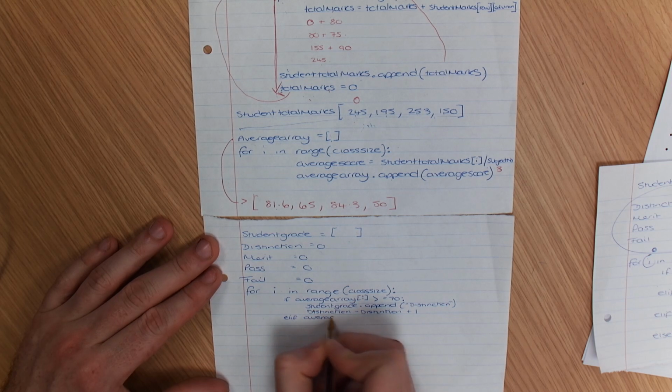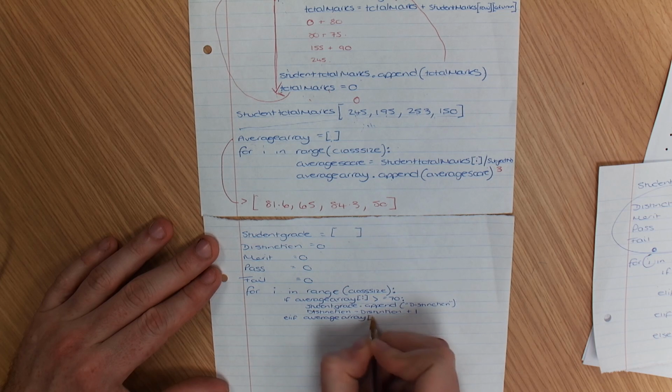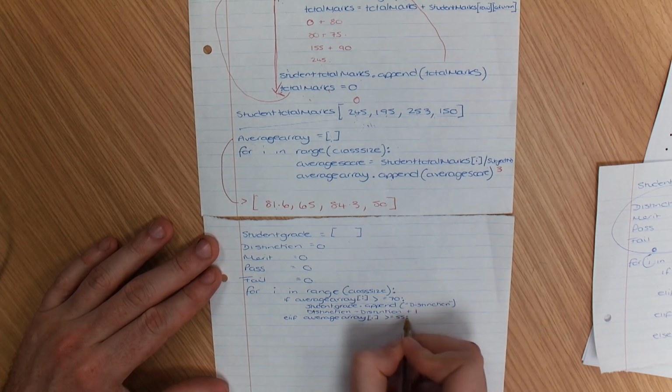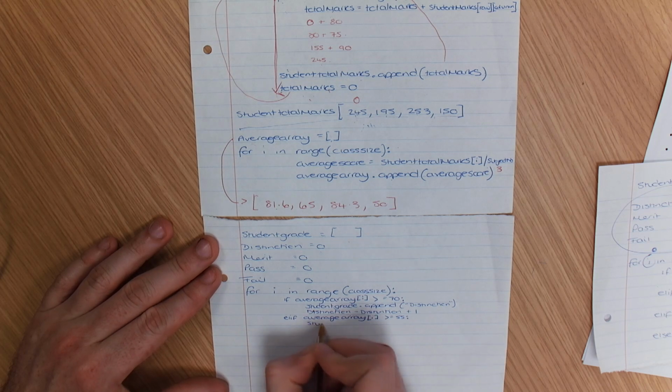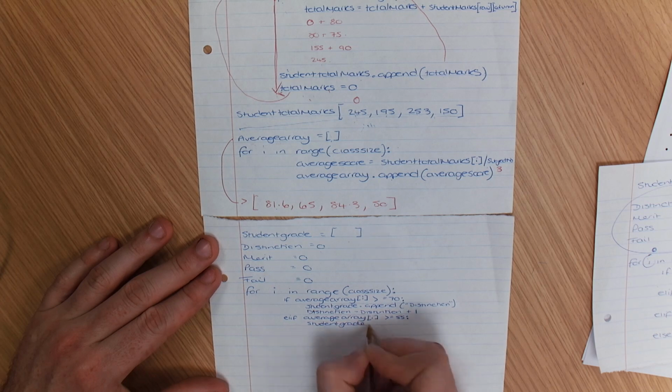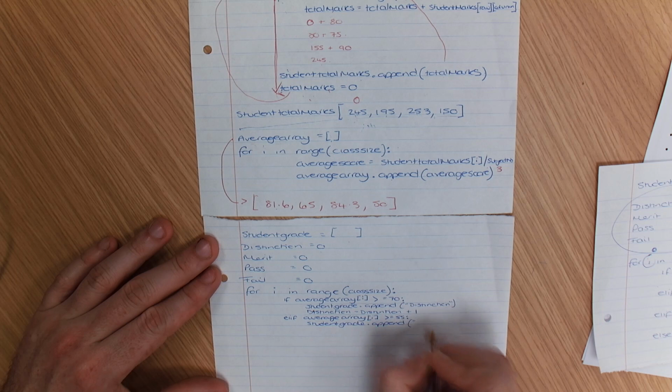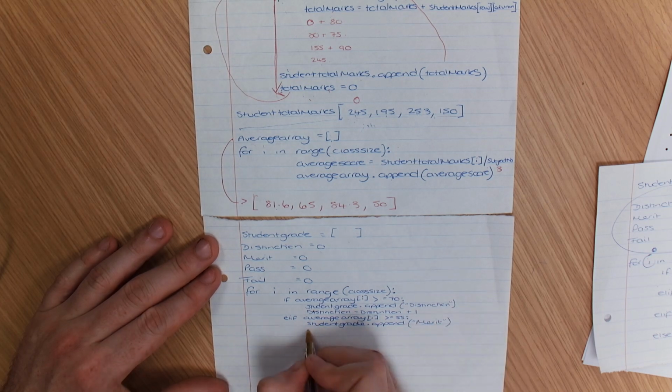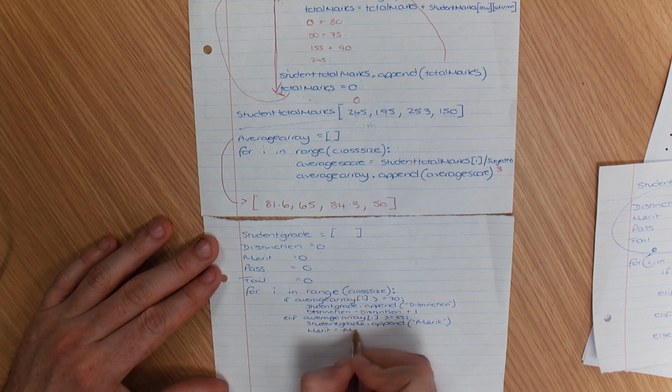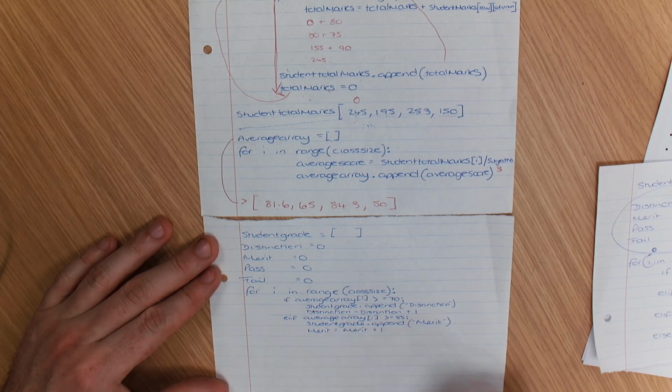average array square bracket I is greater than or equal to 55. Student grade dot append. What's going in here? Yep, merit. And then we're going to go merit equals merit plus 1.